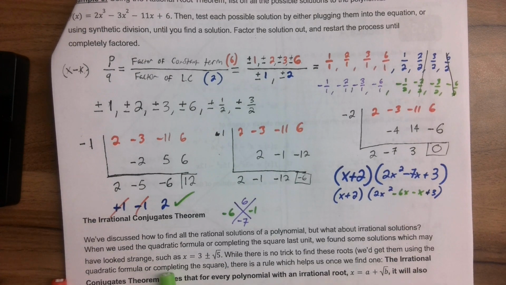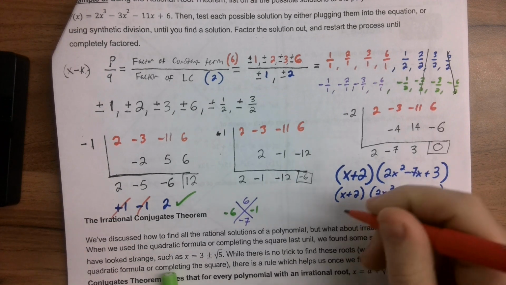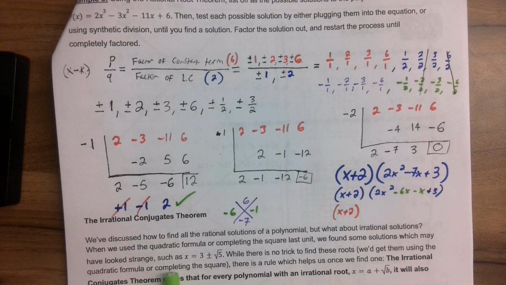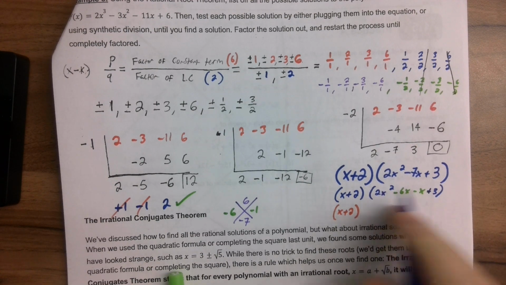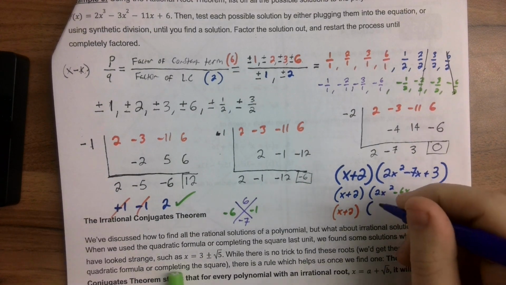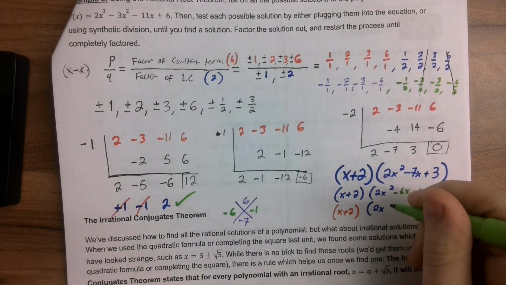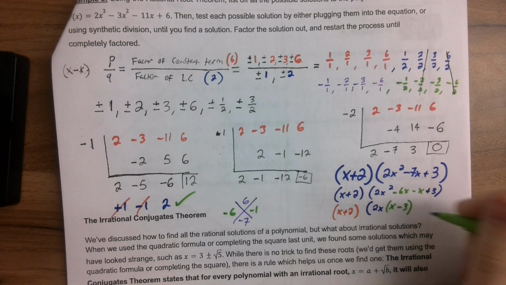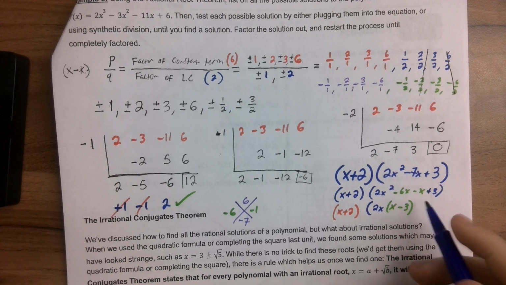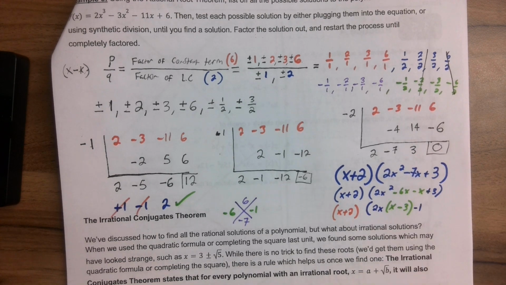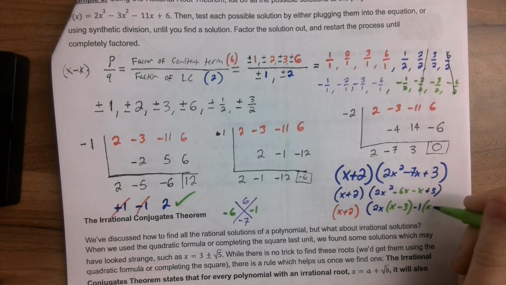Now we can factor this. So we would get our x plus 2 still. When we factor something out from these, we can see that we can factor out a 2x. I'm running out of space here, unfortunately. But we would get 2x times x minus 3. And here, the only thing we can take out between negative x and 3 is negative 1 times x minus 3.